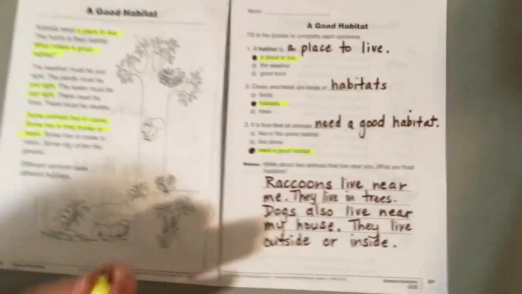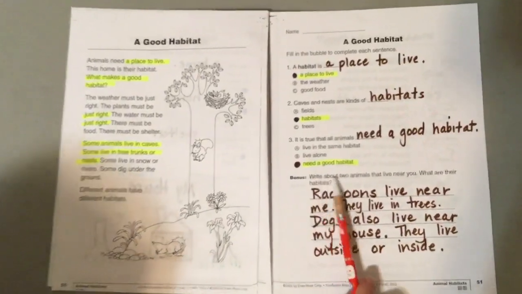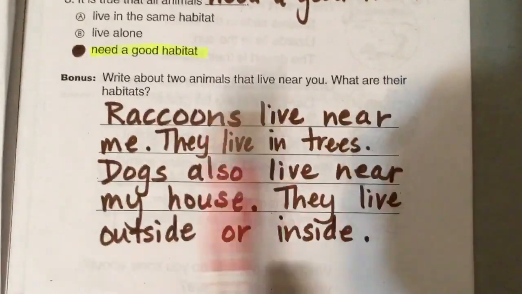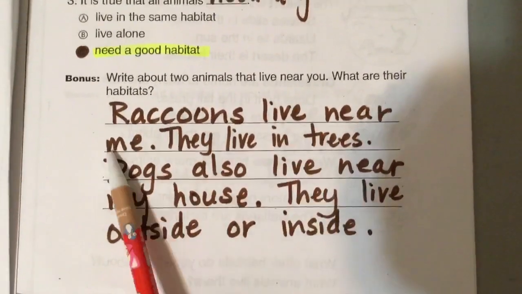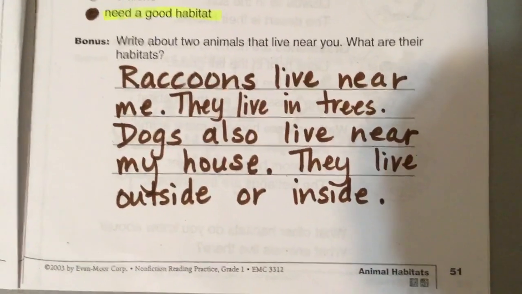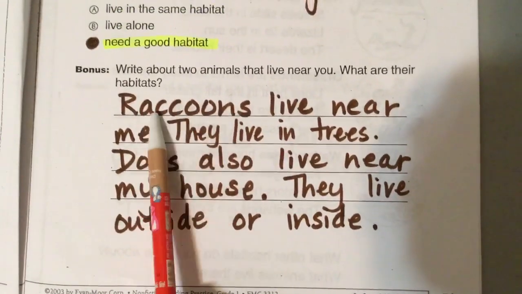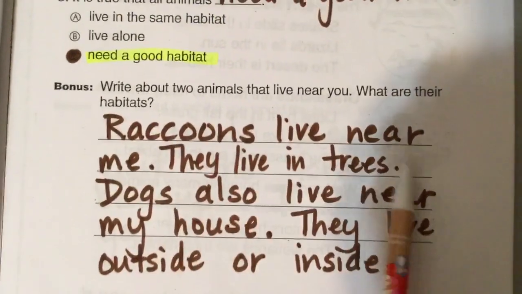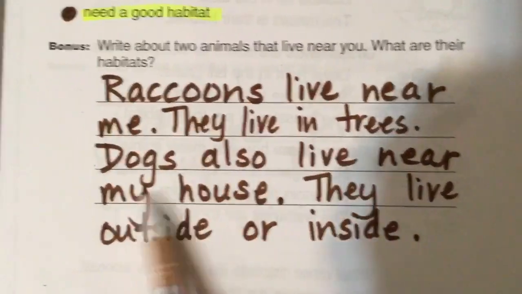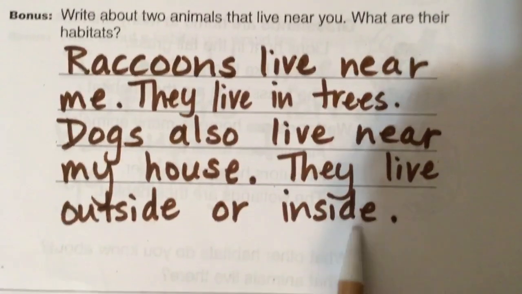All right, this is what I wrote. You're welcome to write something different if you want to. Write about 2 animals that live near you. What are their habitats? Raccoons live near me. They live in trees. We see them at nighttime. They're kind of freaky and scary. Dogs also live near my house. They live outside or inside.